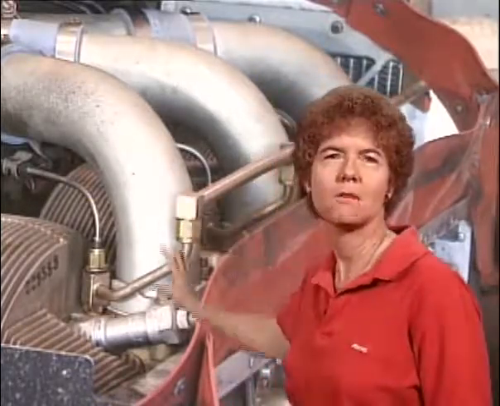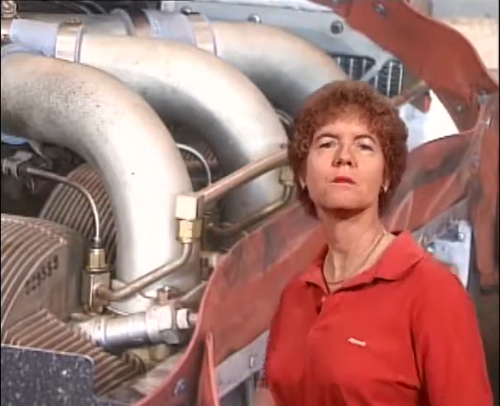Let's talk about backfiring for a minute. Backfiring is when the fuel-air mixture in the intake manifold or induction system ignites.